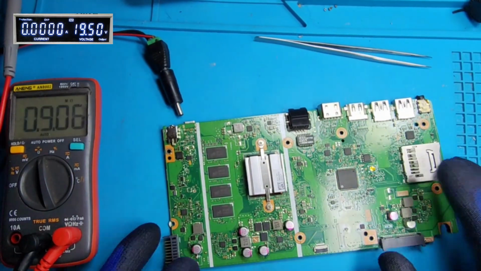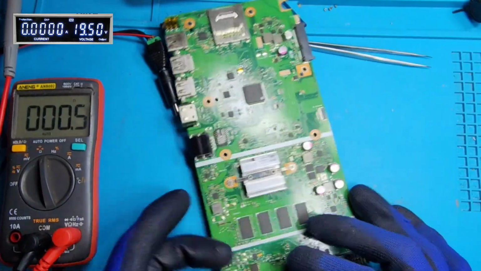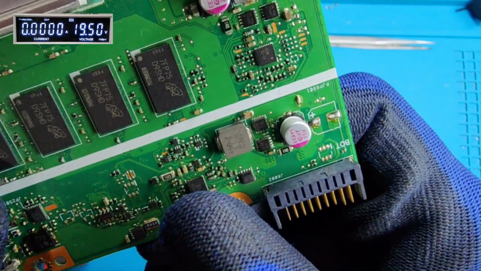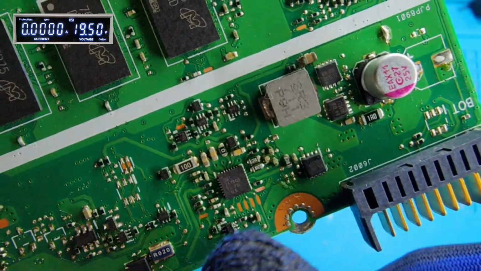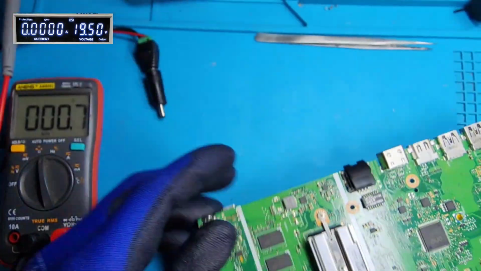So I'm just guessing. So let me just replace this 10 ohm resistor here, and check whether this charger IC is working fine. Okay.